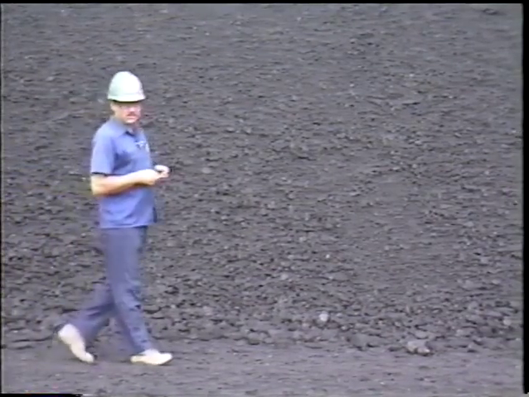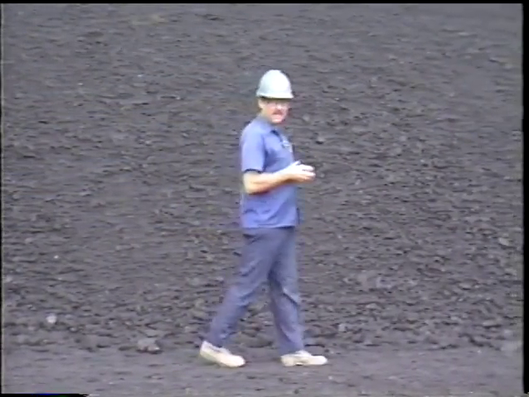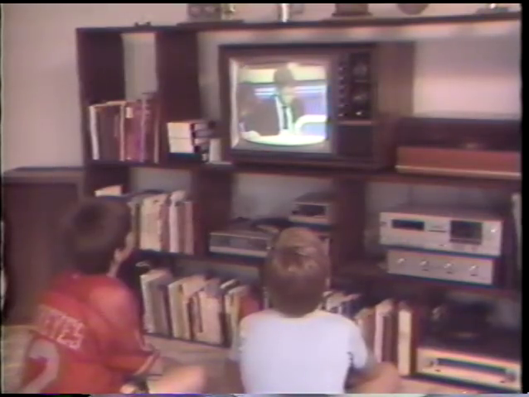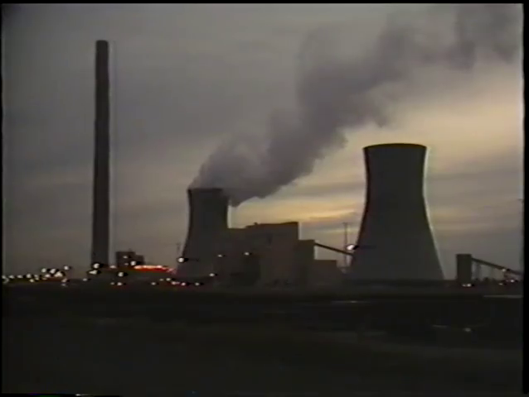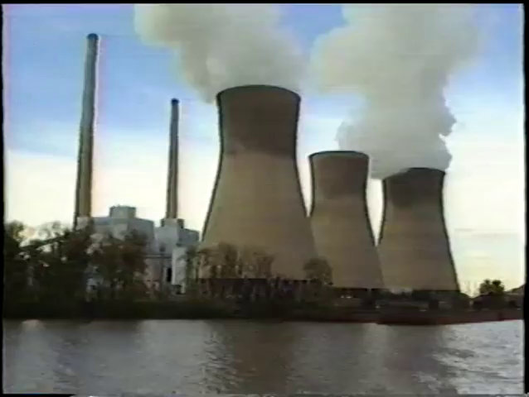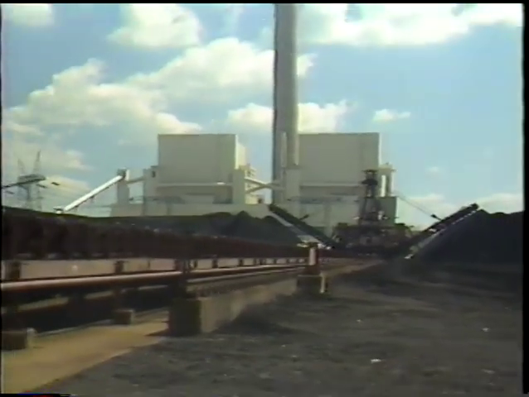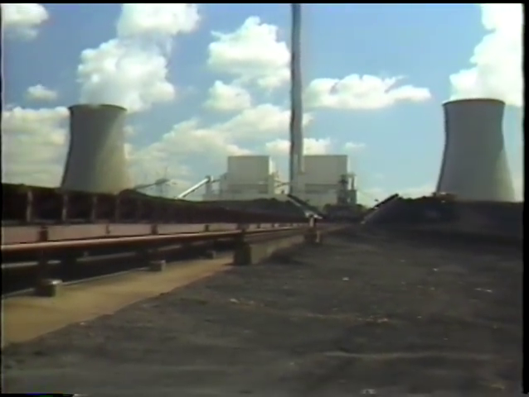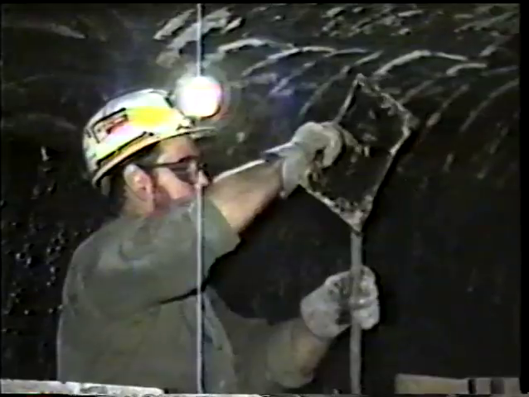Since coal is used to help make electricity, it is very important to us to make sure that the electricity is there when we flip a switch to turn on a light or a television set, or for use in a factory or a store. We need coal to continue to provide reliable electric energy for future generations. At present levels of use, there is enough coal to last about 200 years. Coal is our most abundant natural resource.